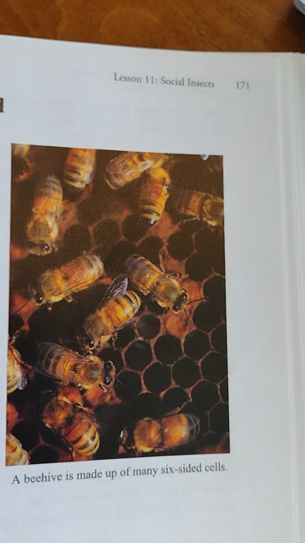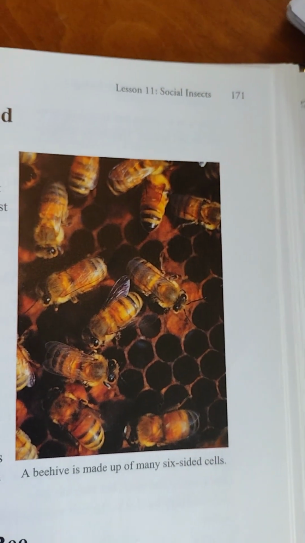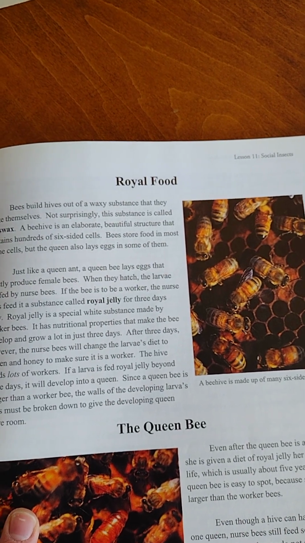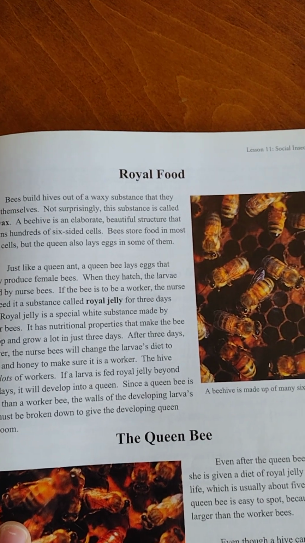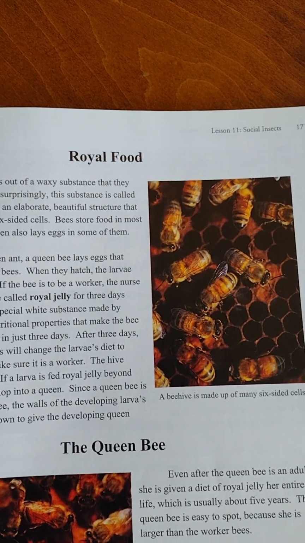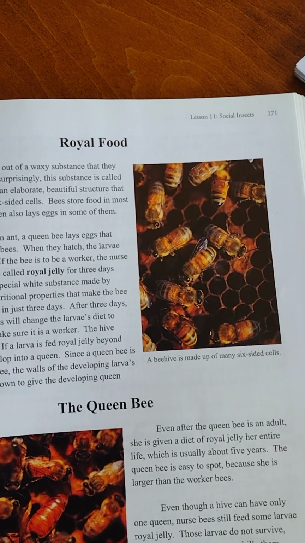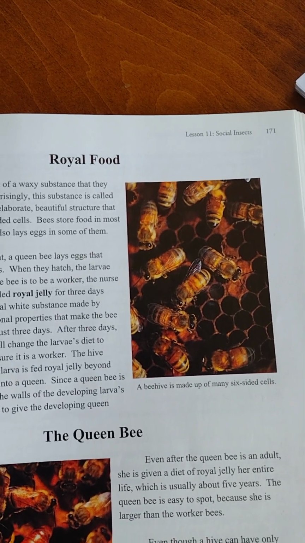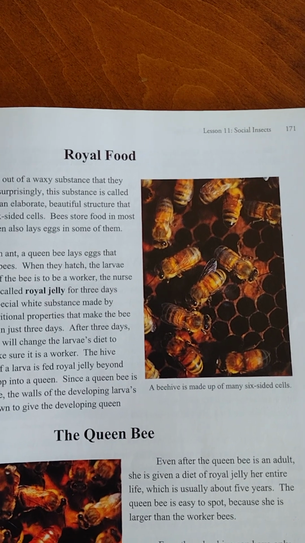So just like a queen ant, a queen bee lays eggs. So when they hatch, the larvae are fed by nurse bees, and if the bee is to be a worker, the nurse bees feed it a substance called the royal jelly for 3 days only. The royal jelly is a special white substance made by the worker bees. It has nutritional properties that make the bee develop and grow a lot in just 3 days.